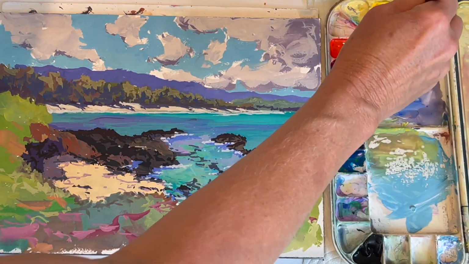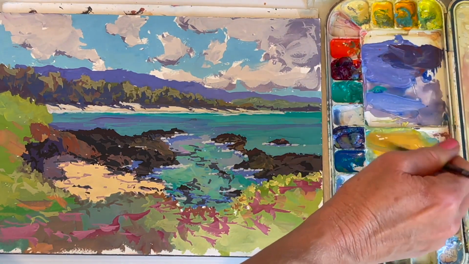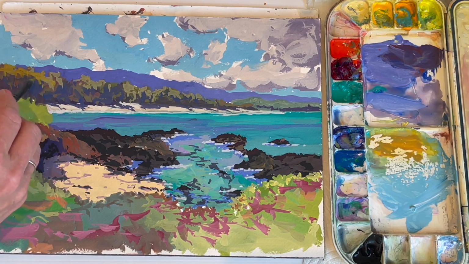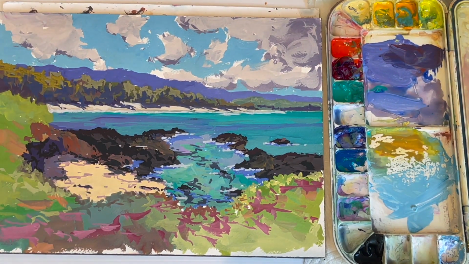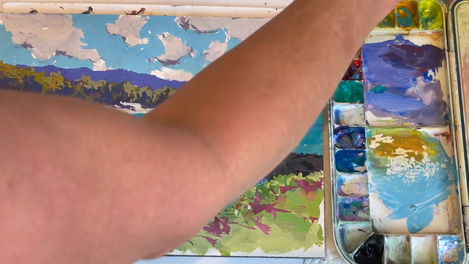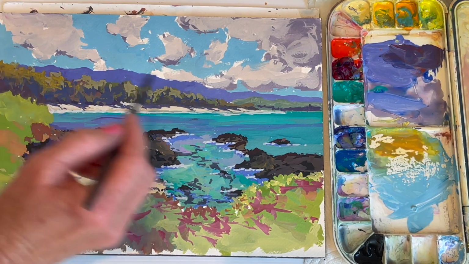And I'm going to get some yellow, some deep yellow, and some more vermilion. And the trees that are slightly closer, I'm putting some more of this yellow color, kind of a deeper yellow. I'm just blending that edge with a tiny amount of water.